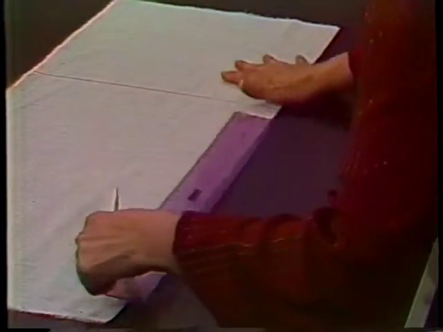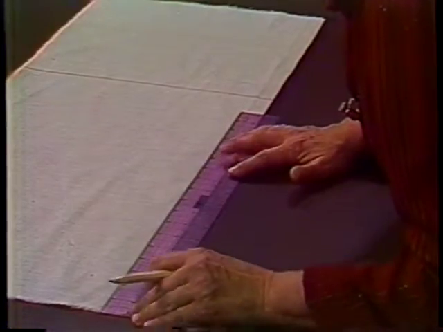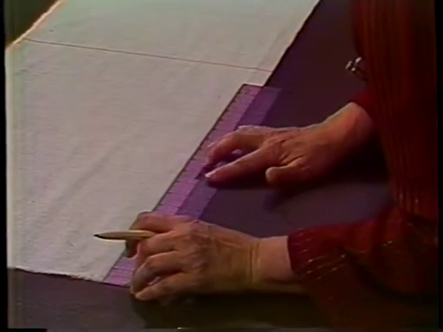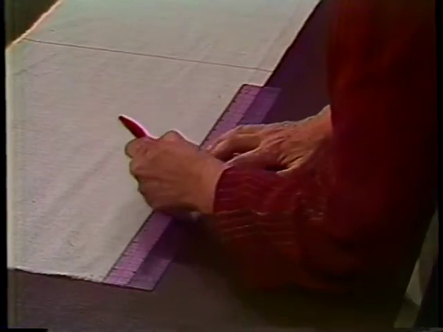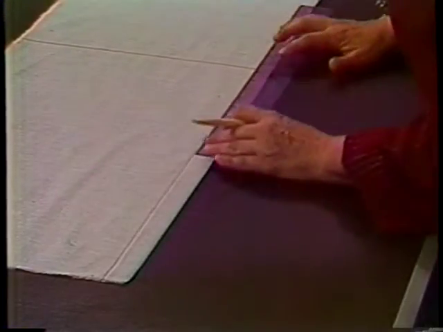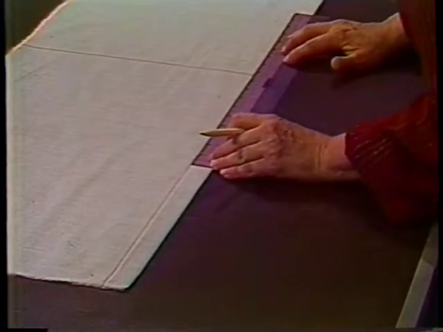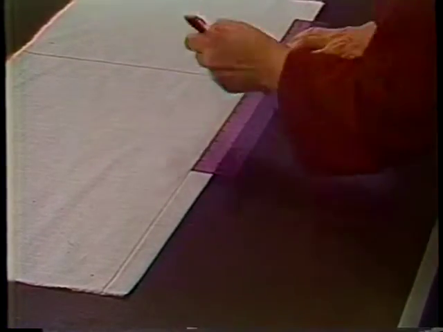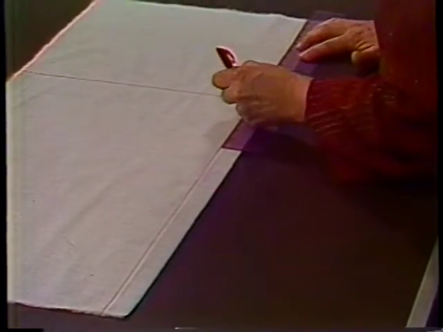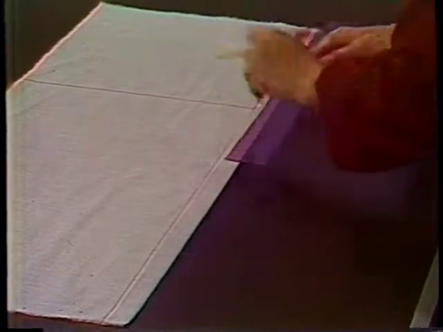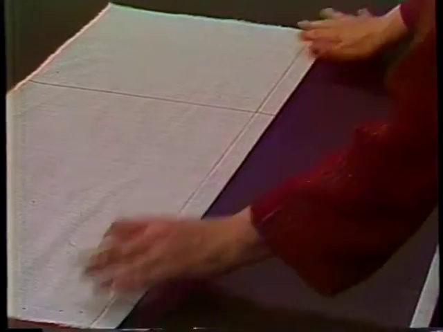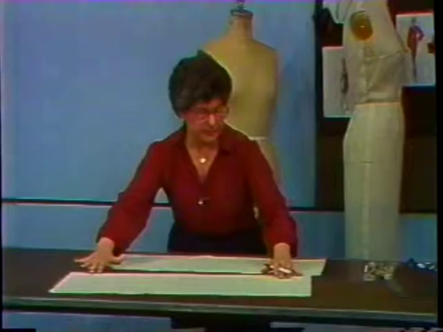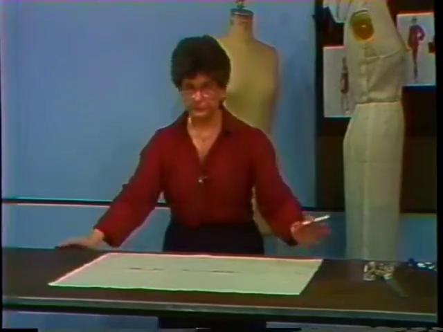Measure 1 inch from the edge. Draw along the lengthwise grain, and you have now drawn in the equivalent side seam on the back section.